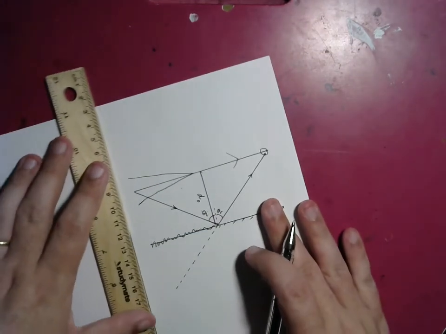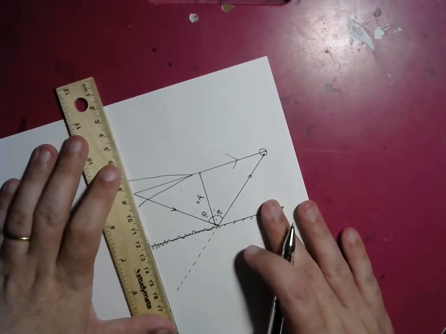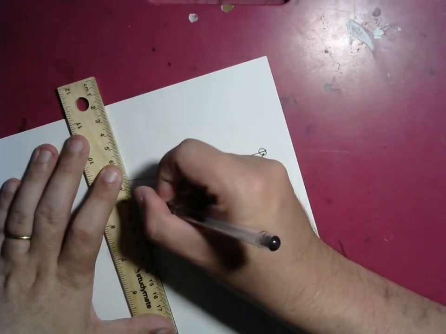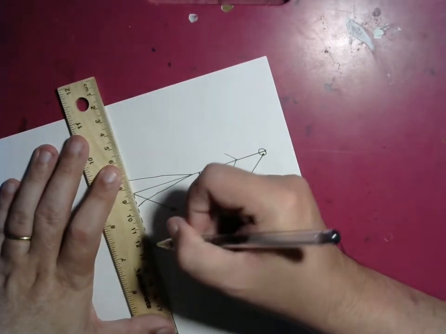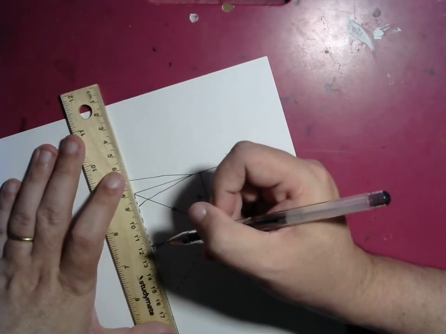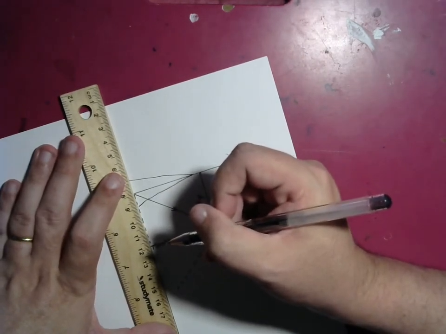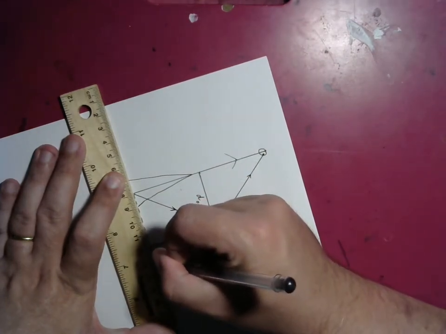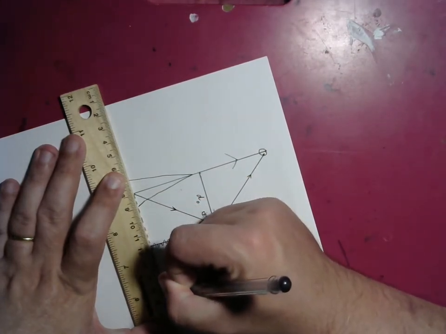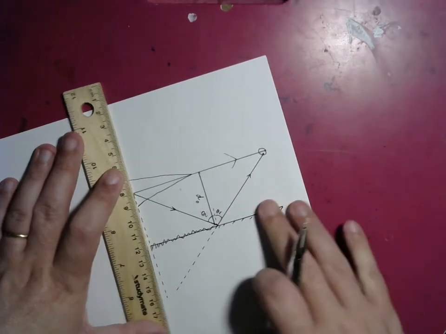Now, I'm just going to set this up a little bit. This is about 4 centimeters. I measured this out as 4 centimeters over here. So if I line this up at 12, it's going to go to 16 for 4. And 16.